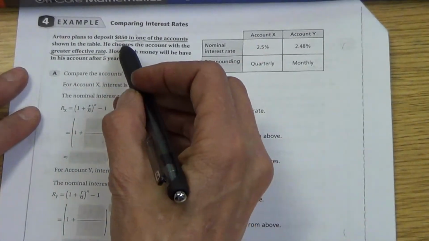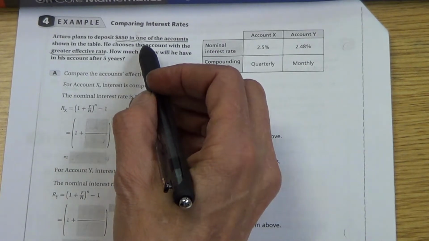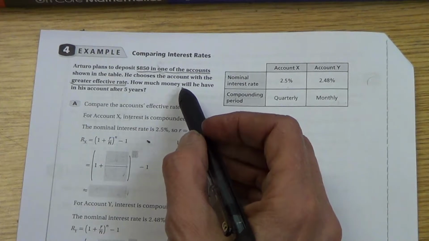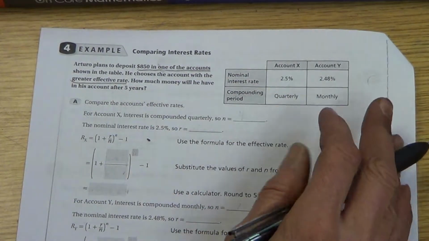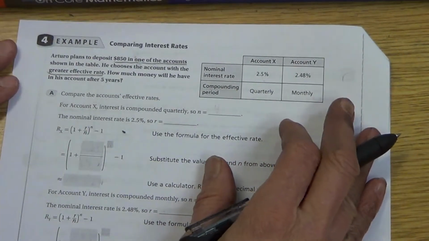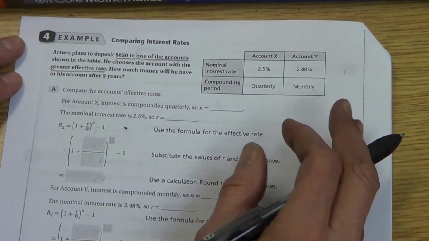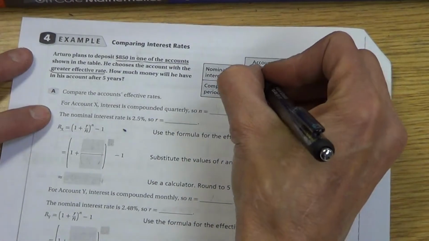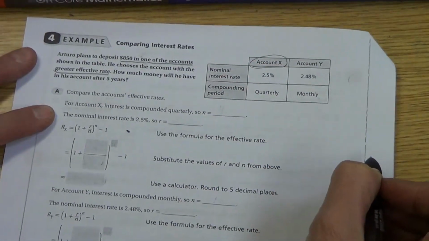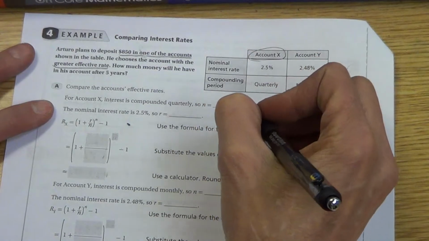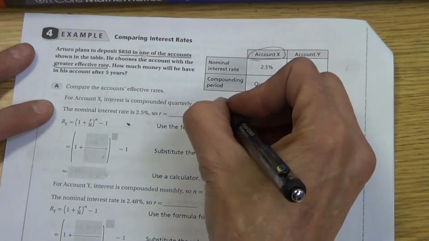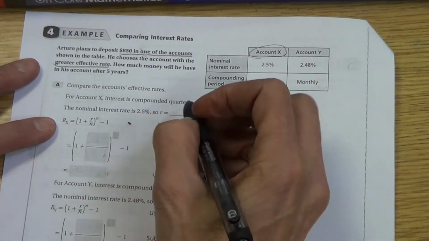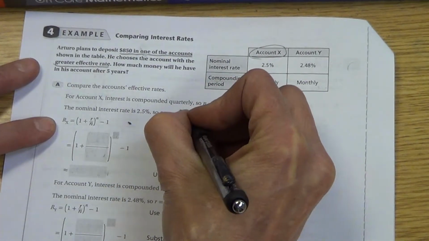Arturo plans to deposit $850 in one of the accounts shown in the table. He chooses the account with the greater effective rate. How much money will he have in his account? Well, first, we need to decide which one has the greater effective rate. So in account X, we see that it's compounded quarterly. That would be 4 right there. The nominal interest rate is 2.5%, so that would be 0.025.